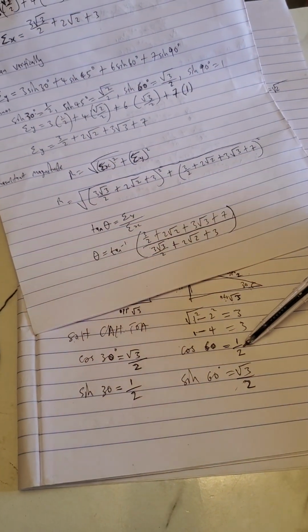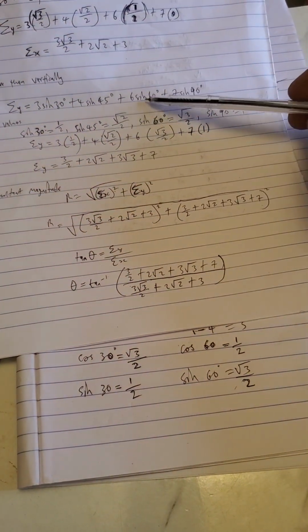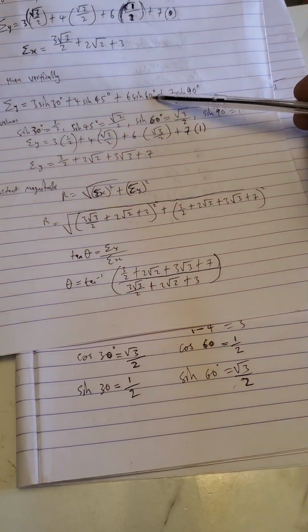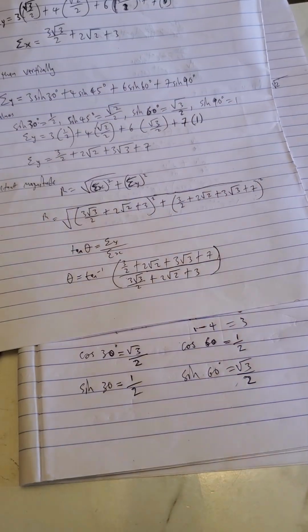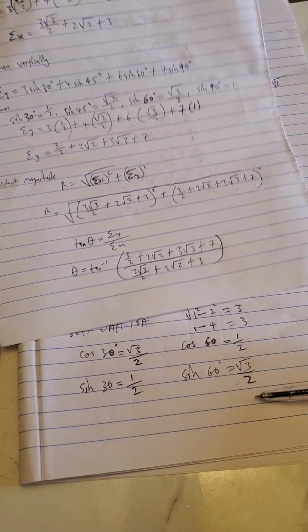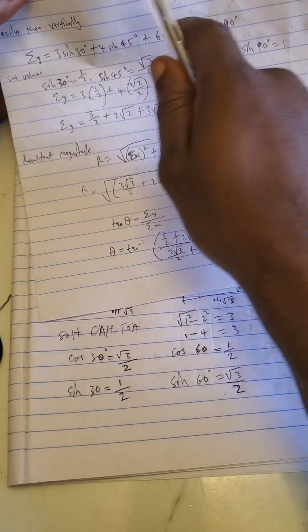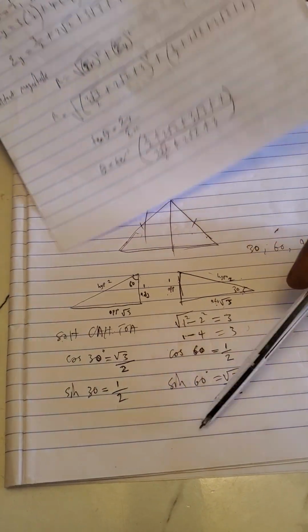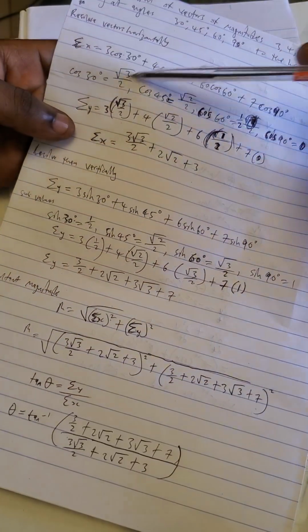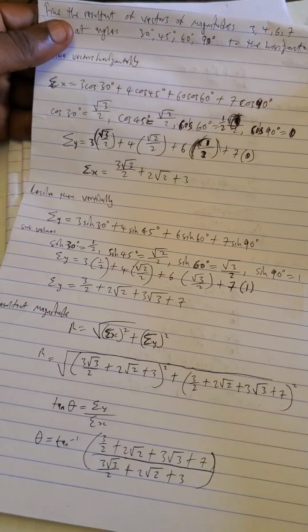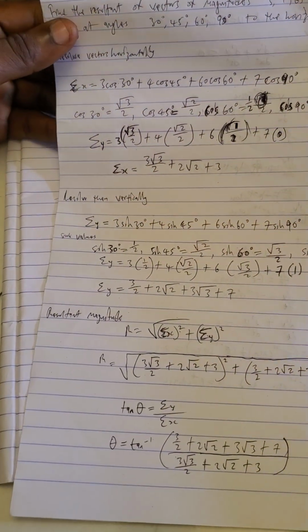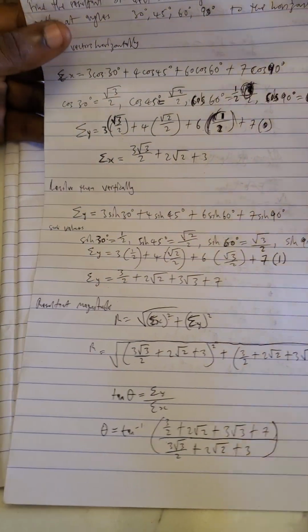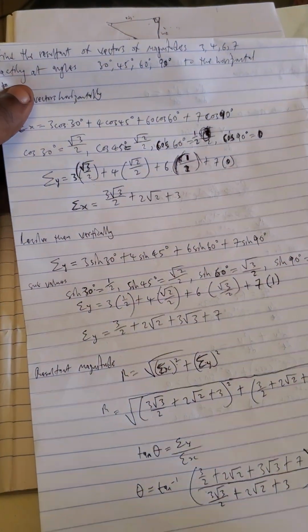Down here, sin 60 is root 3 all over 2. Imagine me jumping all these steps, just writing this thing. You'd be thinking, how did somebody like this get all these things? Bro, mathematics sometimes seems like magic to me too. But if you just know it, the thing is very, very simple.